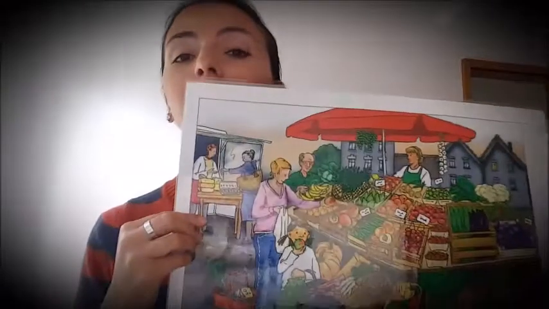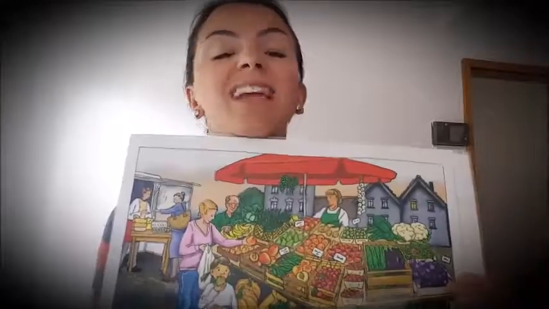And here I have an example of how another busy picture could look like. As you can see, it's not that busy, but you can still see something happening here.